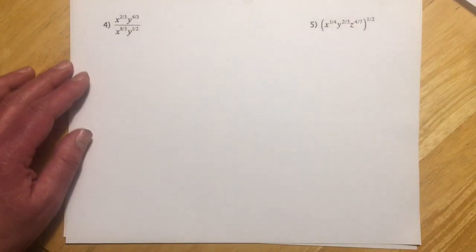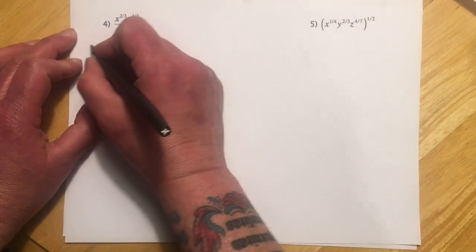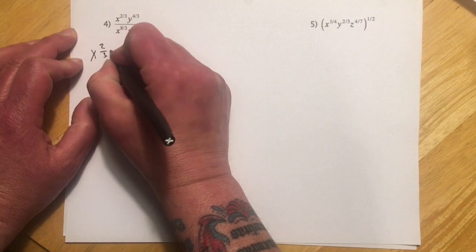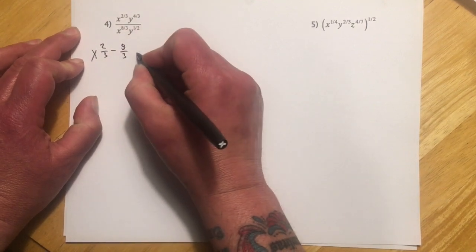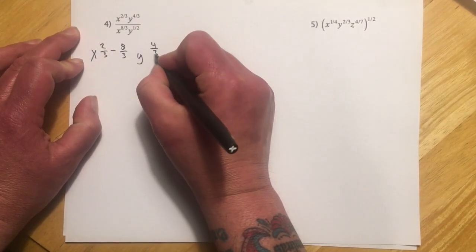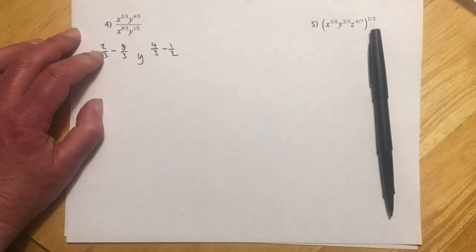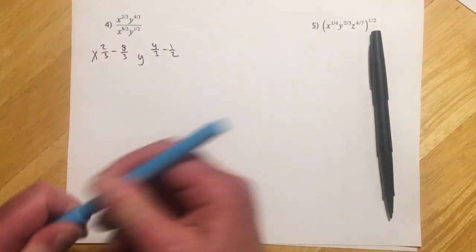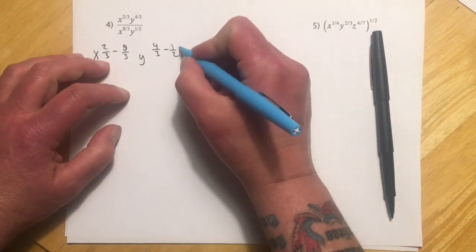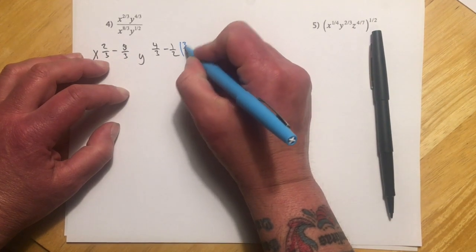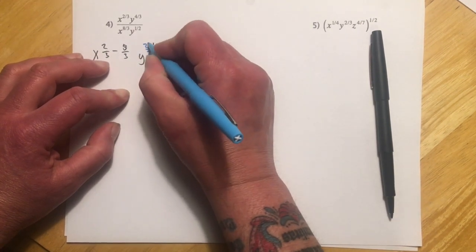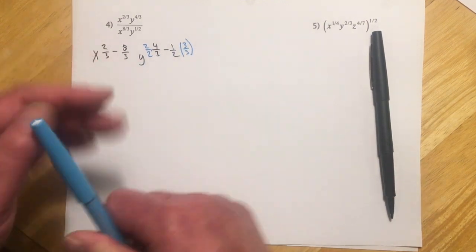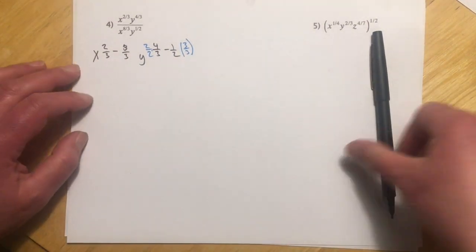For number 4, we'd be using property 3, which is when we divide, we subtract. So here we'd have x to the 2/3 minus 8/3, and y to the 4/3 minus 1/2. X's already have a common denominator, so they're cool. For y, though, I need to do 3 over 3 right here and 2 over 2 right there, so that I can get both in terms of 6.